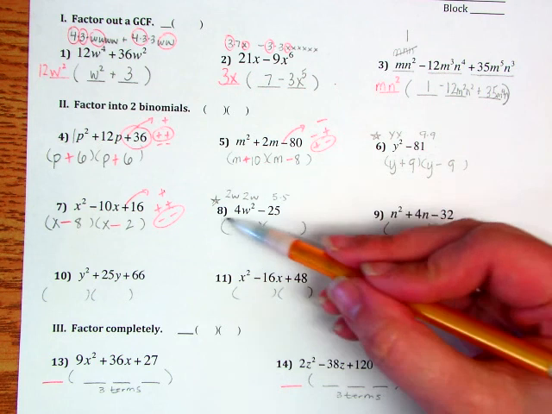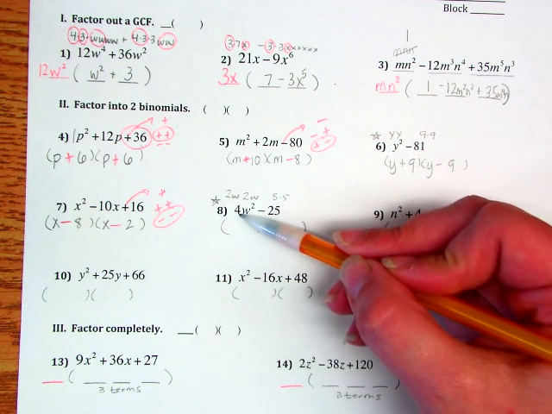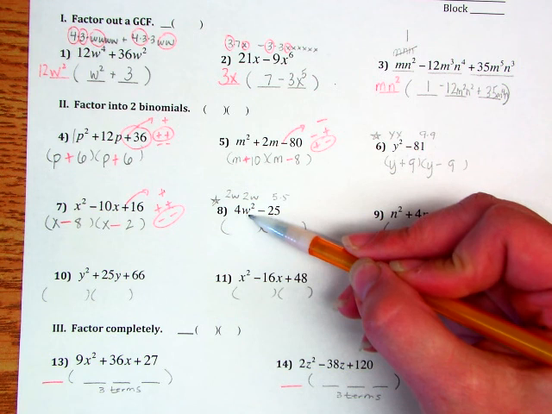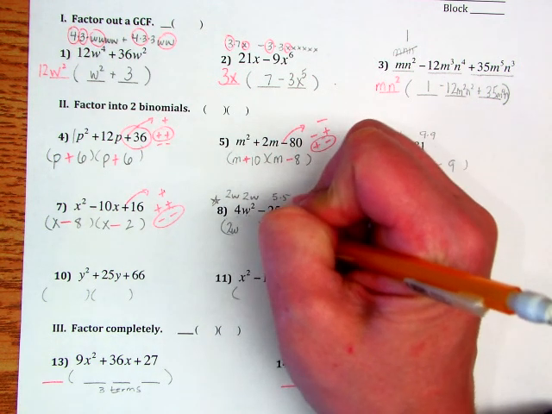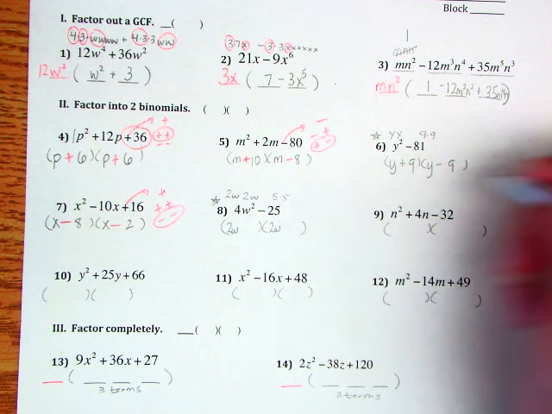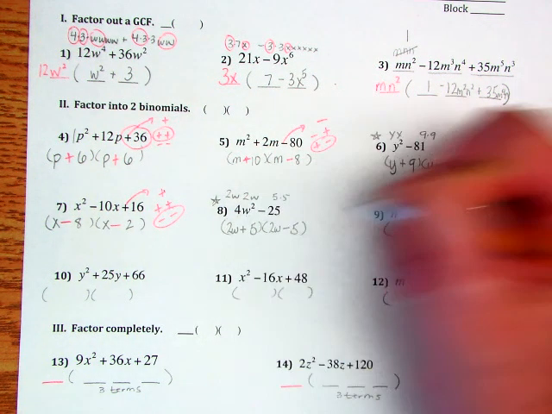Number 8 only has 2 terms, both of which are perfect squares. 4 is 2 and 2, w squared, w and w, 25 is 5 and 5. 2w and 2w, perfect squares that make 4w squared. Opposite signs, perfect square, 5 and 5.